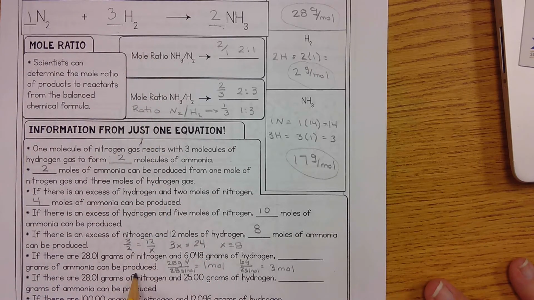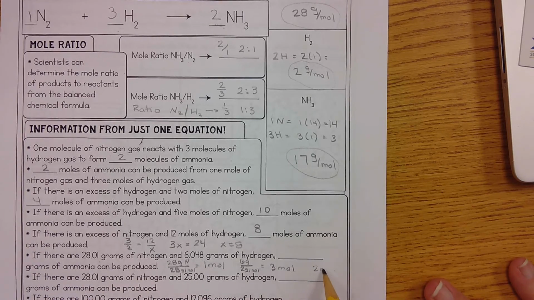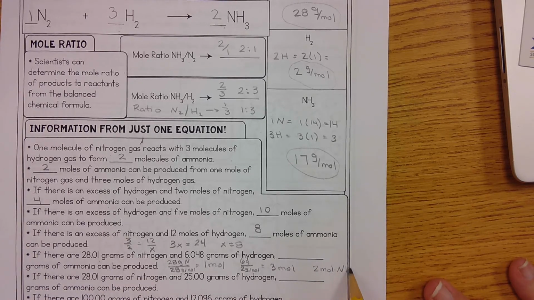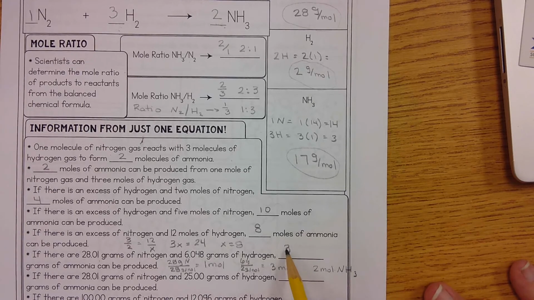1 mole of nitrogen, 3 moles of hydrogen. How many grams of ammonia can be produced? Well, I know I can produce 2 moles of ammonia, NH3. How many grams is that? So this time I'm going to multiply 2 moles times 17 grams is 34 grams of ammonia.